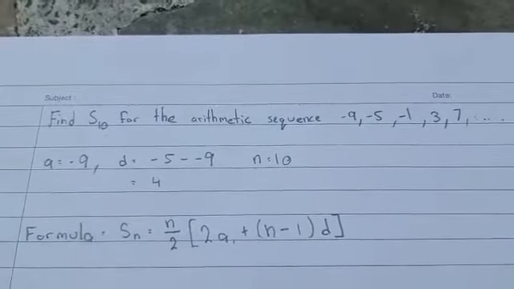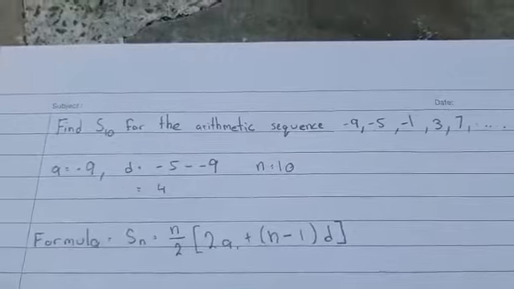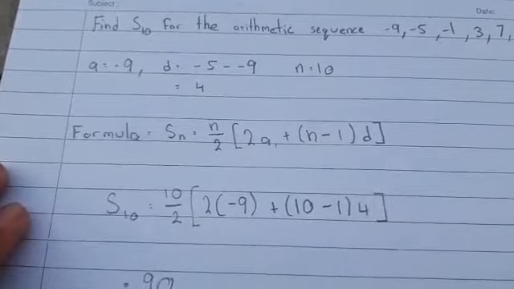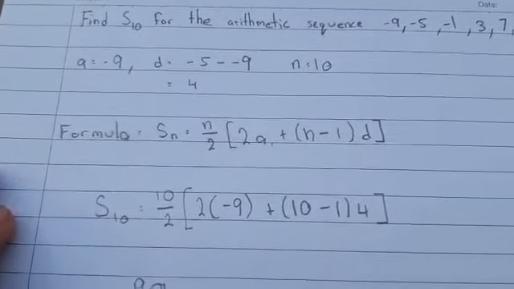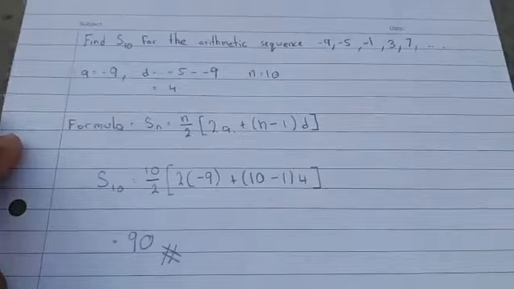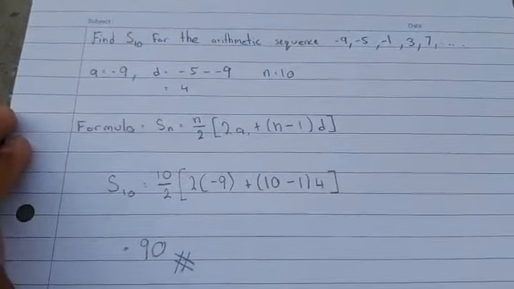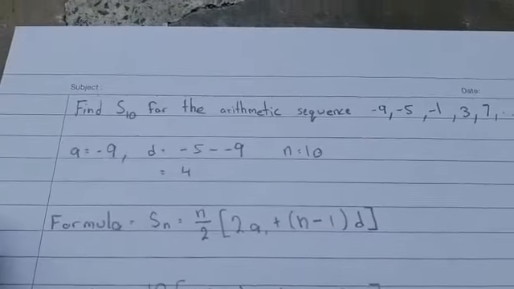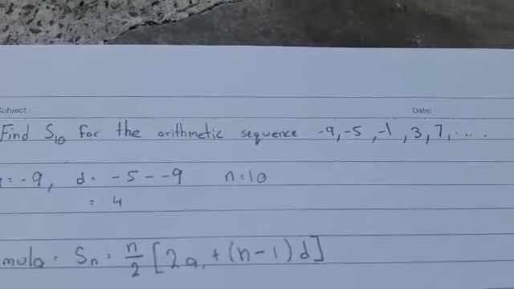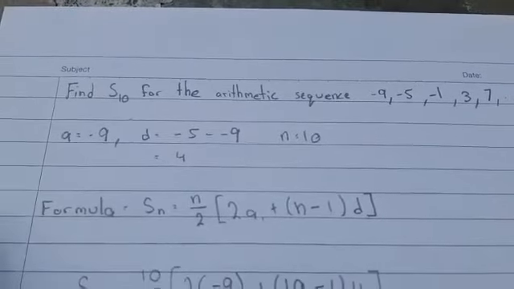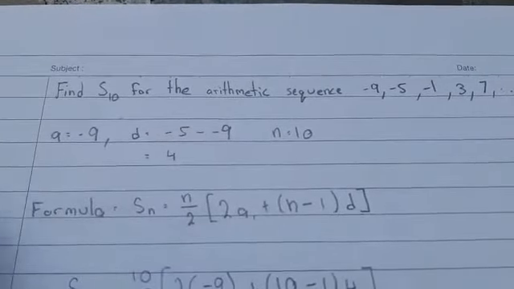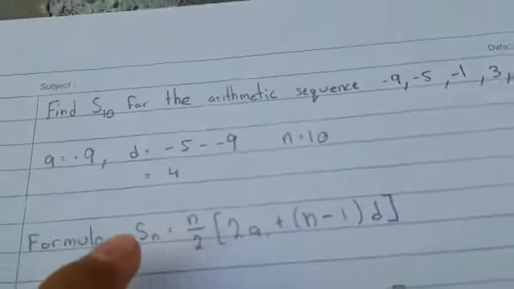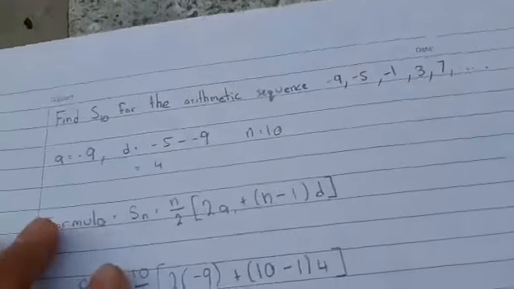Okay, now we're going to answer some questions. Find S10 for the arithmetic sequence -9, -5, -1, 3 and 7. We're going to use the formula Sn equals n/2 times (2a plus (n minus 1)d). To use this formula, we need to know what n, a and d are. As we know, a is the first term of the sequence, so a is -9. For d, the common difference between two terms, -5 minus -9, so d is 4, while n is 10.